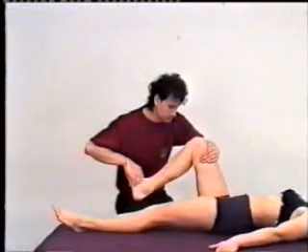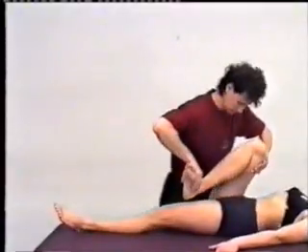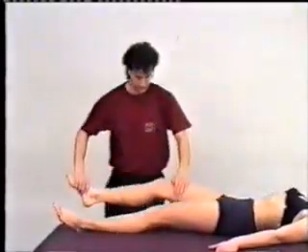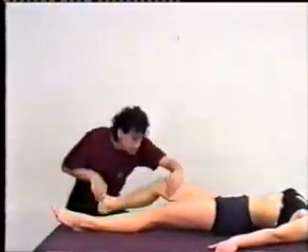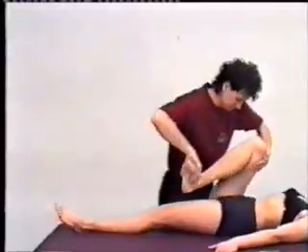Secondly, through traction of the foot away from the ischial tuberosity, it stimulates the knee flexor muscles. And finally, it provides resistance for the external rotators of the hip. The proximal hand applies resistance for flexion, adduction, and external rotation of the hip.